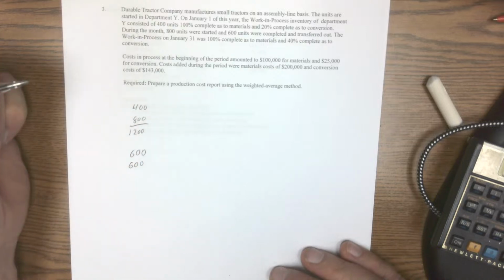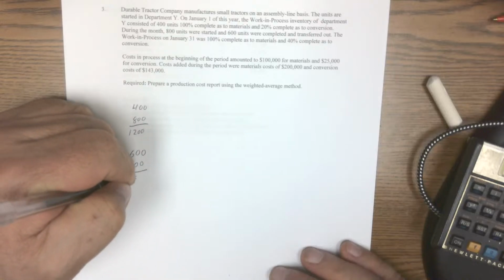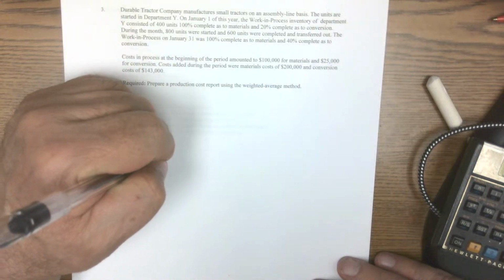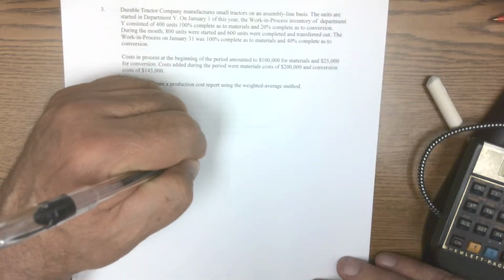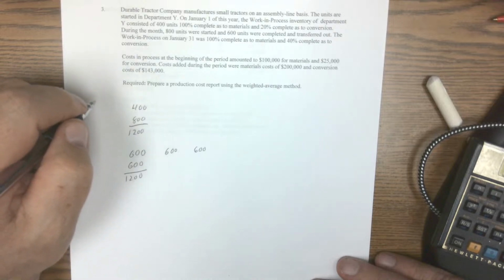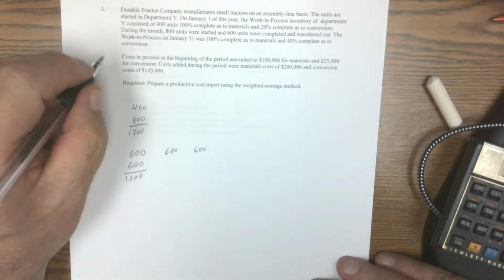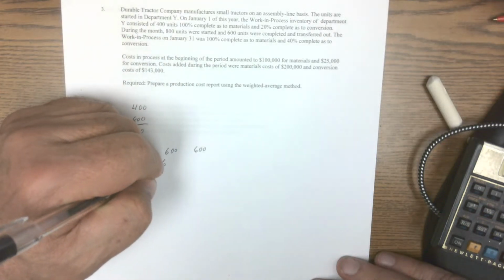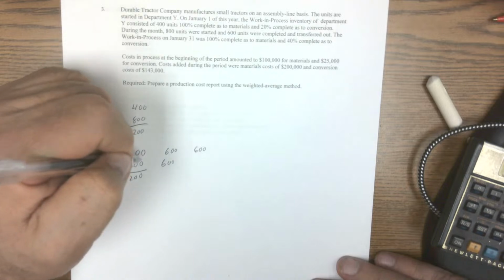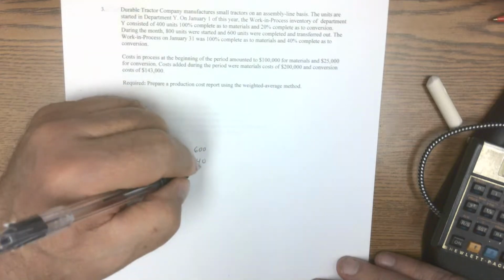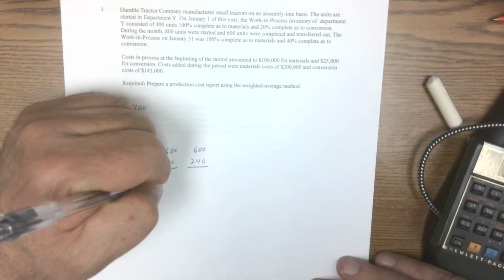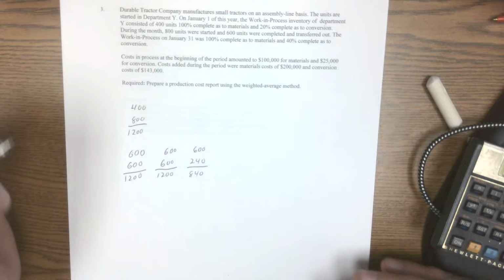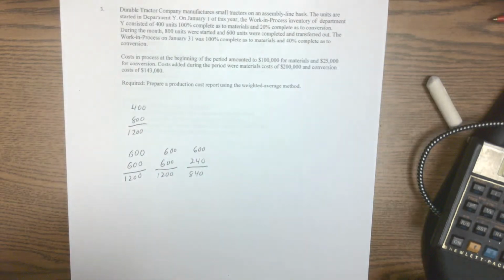That means 600 were in ending inventory, giving us 1,200 units. Now we're using the weighted average method, so if they're completed and transferred out, the equivalent units are the same as the physical flow method. And then we are told the 100% complete as to materials and 40% complete, so 240 as to conversion. 1,200 equivalent units for materials, 840 equivalent units for conversion.